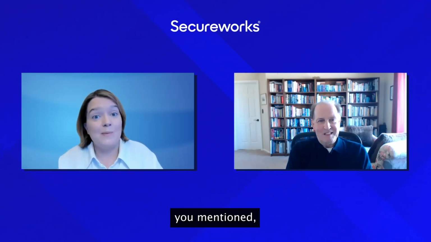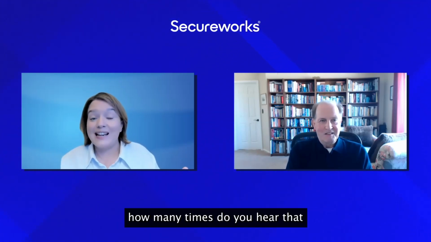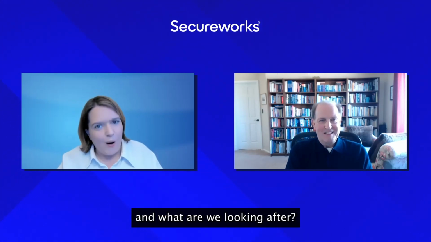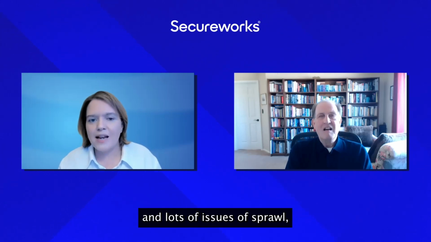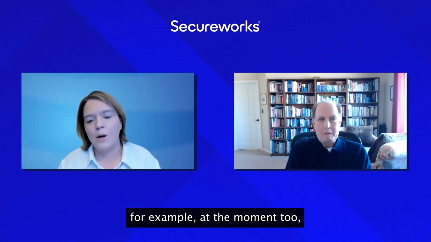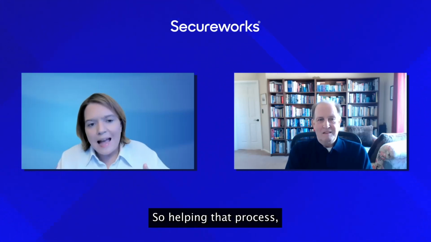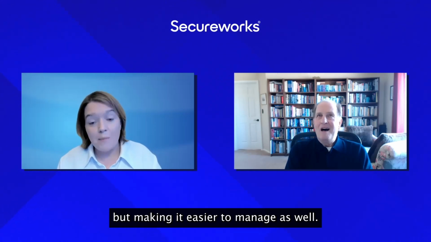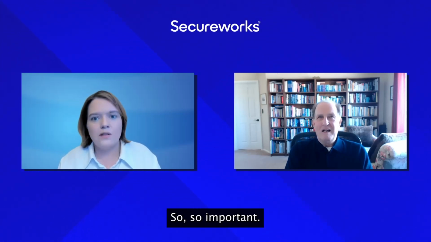And the visibility you mentioned, it made me smile when you said that, because how many times you hear that now, don't you, in terms of what actually have we got? And what are we looking after? It gets incredibly complicated, and lots of issues of sprawl, for example, at the moment too, whether that's cloud or code or even vendor. So helping that process, having that holistic visibility, that integration, but making it easier to manage as well. So important. So I love that.